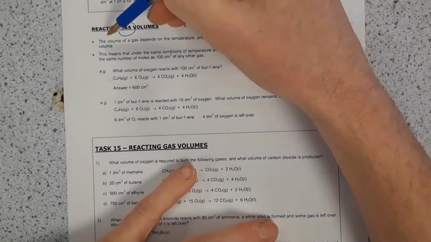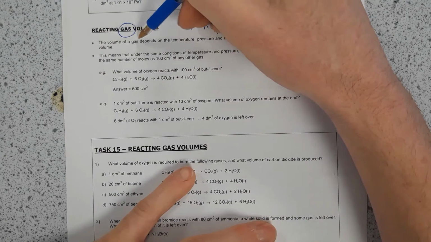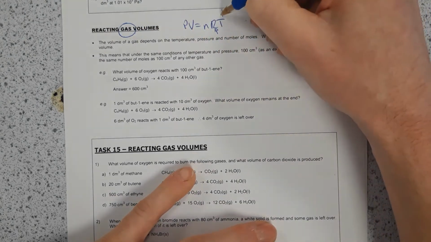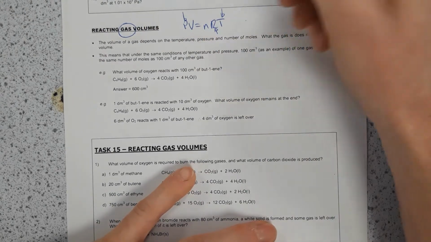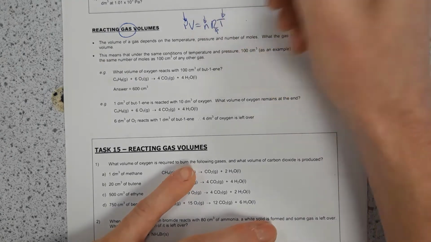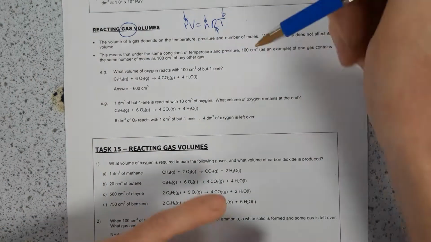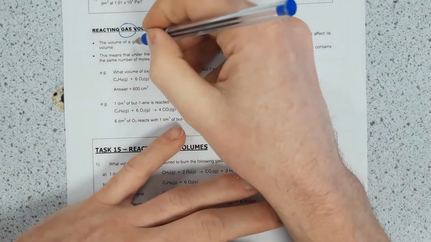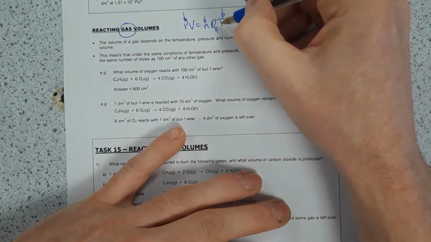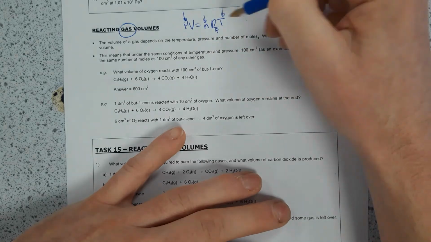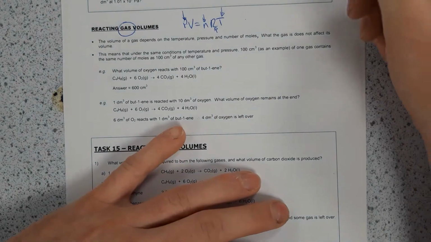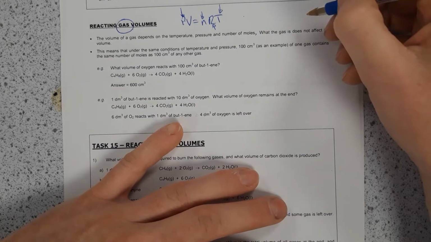So it says here, if we read this through carefully, the volume of a gas depends on its temperature, the pressure, and the number of moles, which is n. So if you've got a higher temperature, that would increase the volume, and so on. All this is saying is the volume of a gas depends on P, T, and the number of moles. What the gas is doesn't affect its volume.